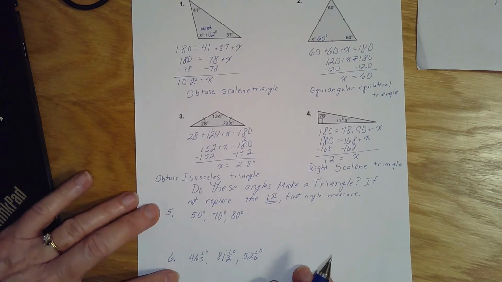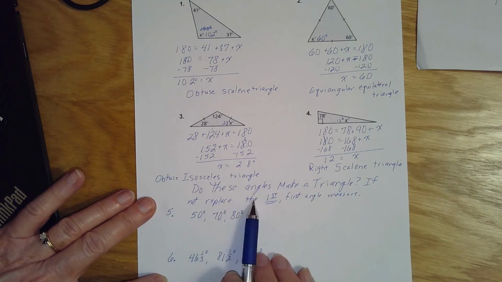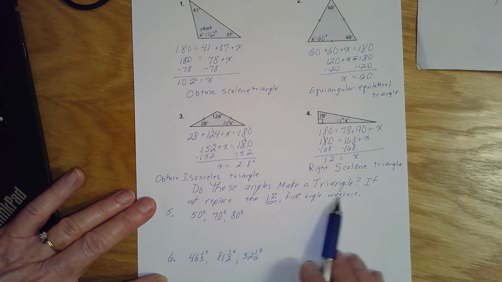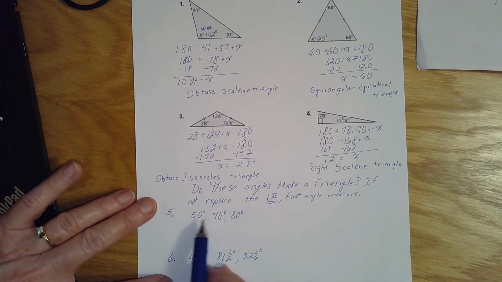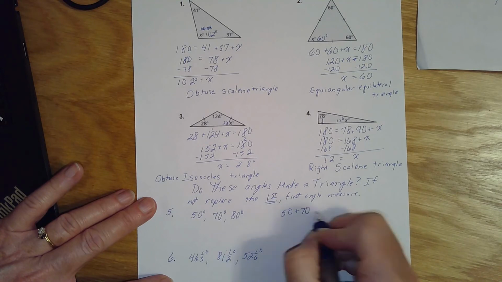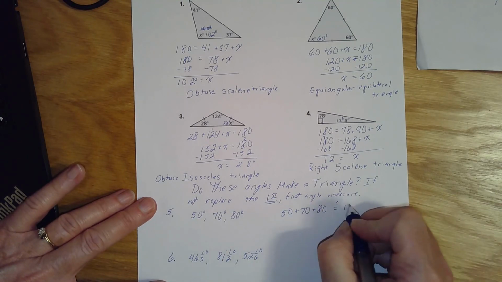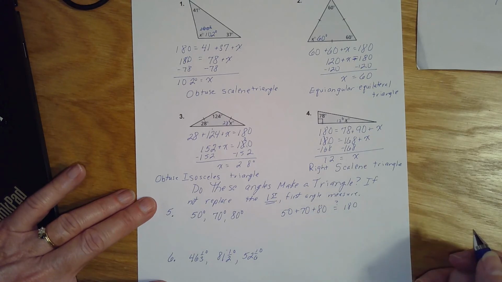Now, we've got two more questions down here. Do these angles make a triangle? If not, replace the first angle measure. Okay, so I'm going to add these up. 50 plus 70 plus 80, and I'm questioning if they equal 180 degrees. I'm comparing them to 180.